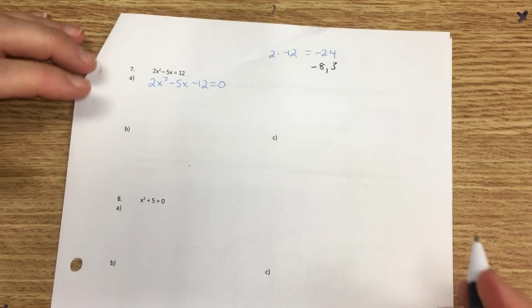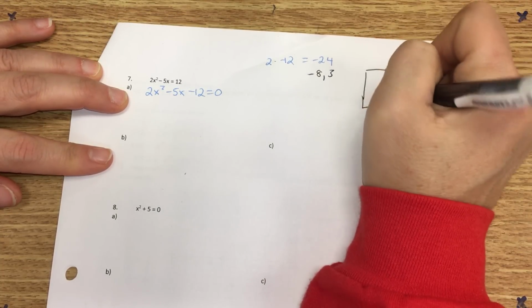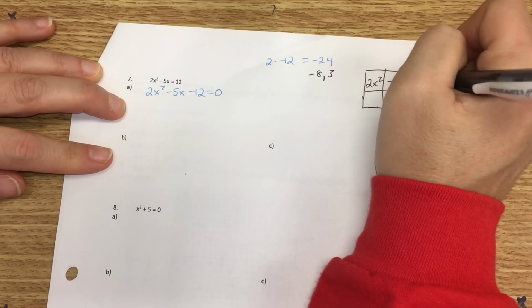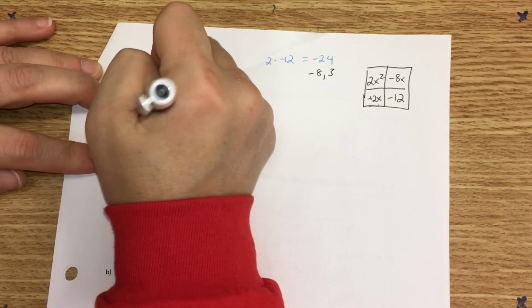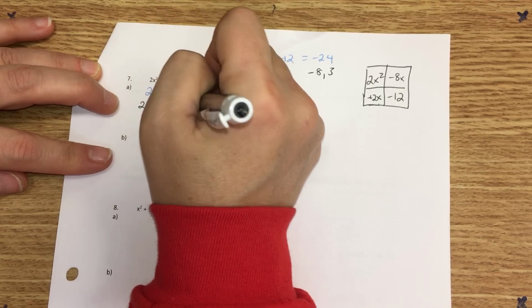So you can box or you can split. I'm actually going to do both because it doesn't take too long. My box, if I wanted to set that up, 2x squared minus 8x plus 3x. If I was going to split, and again, don't forget to write your sentence.